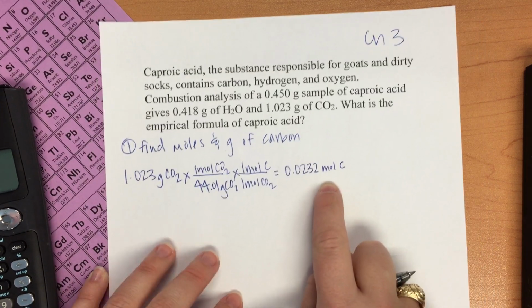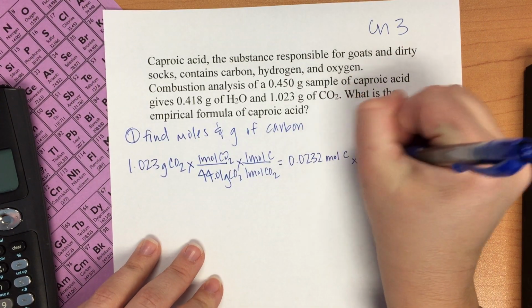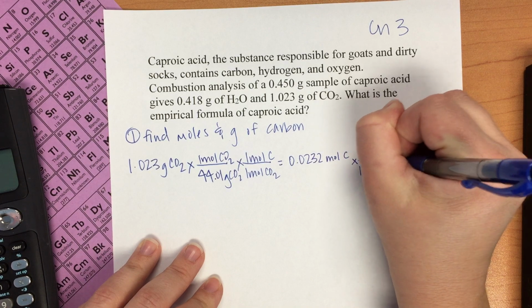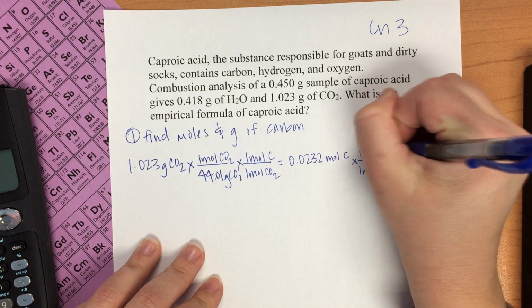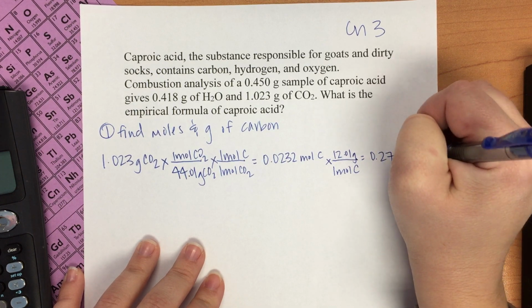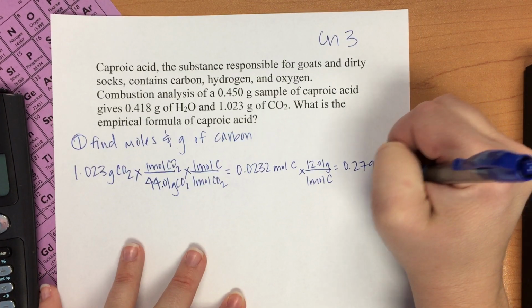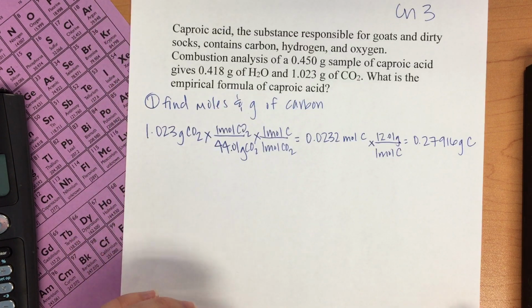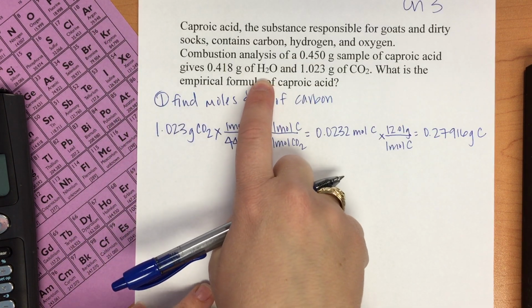Now we'd like to find the grams of carbon, so in 1 mole of carbon, there are 12.01 grams, which gives us 0.27916 grams of carbon.